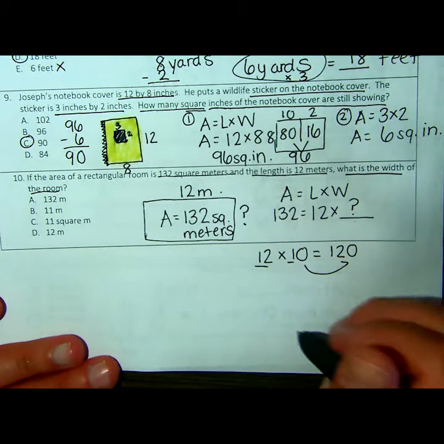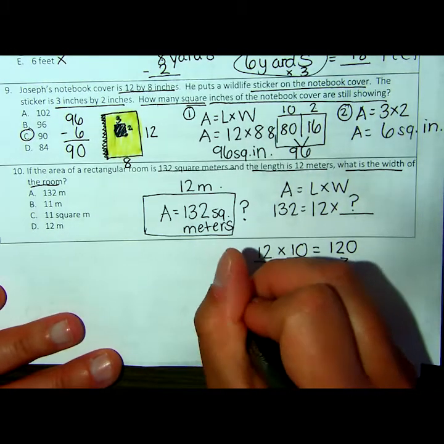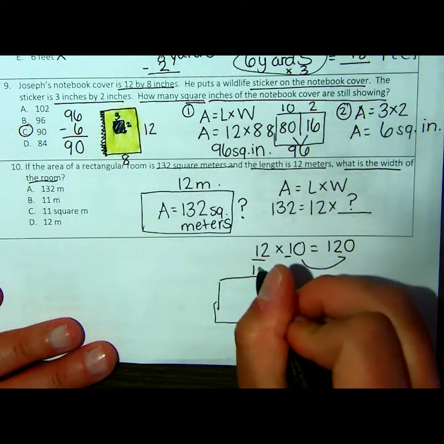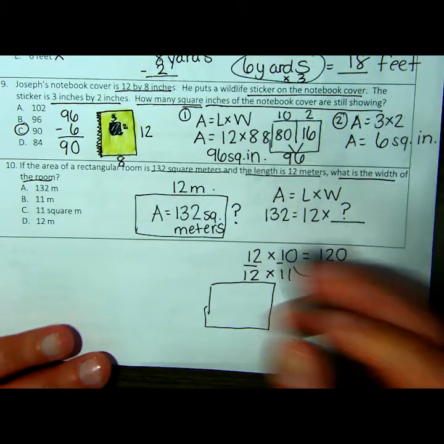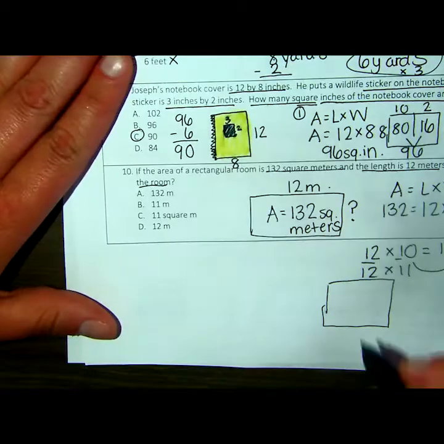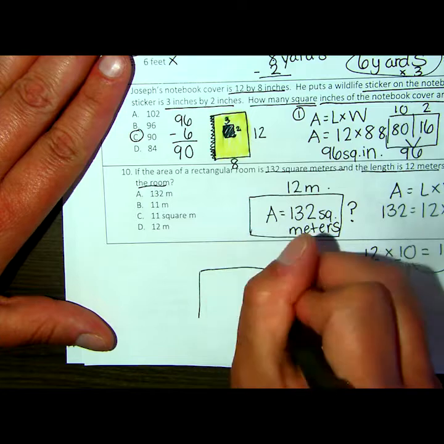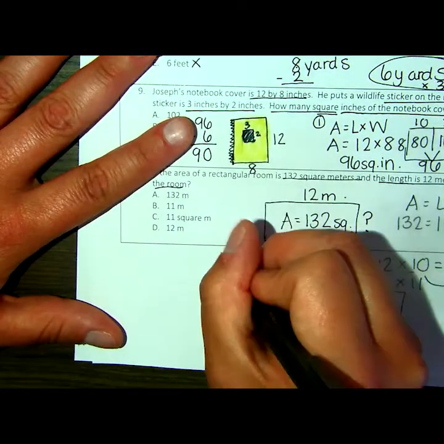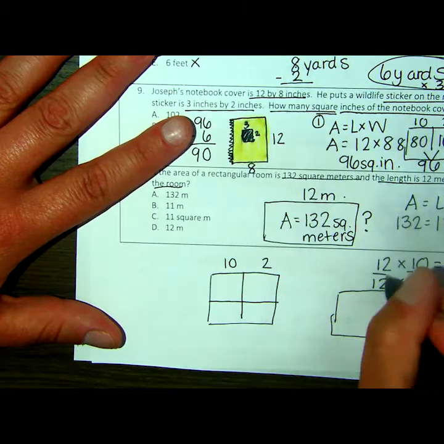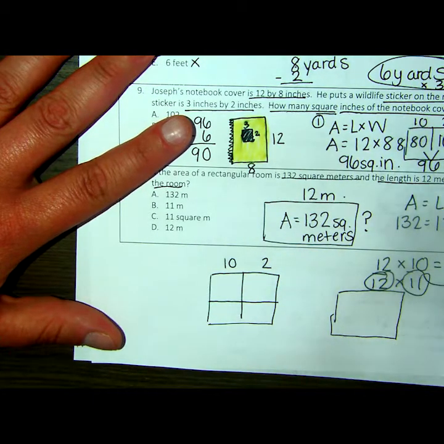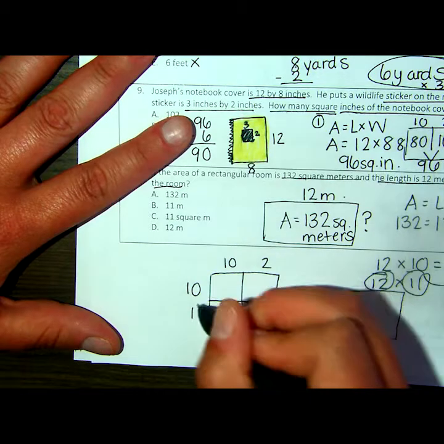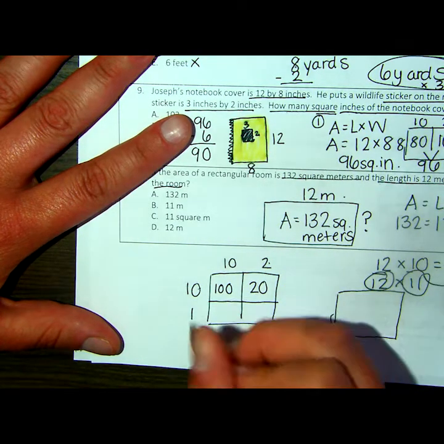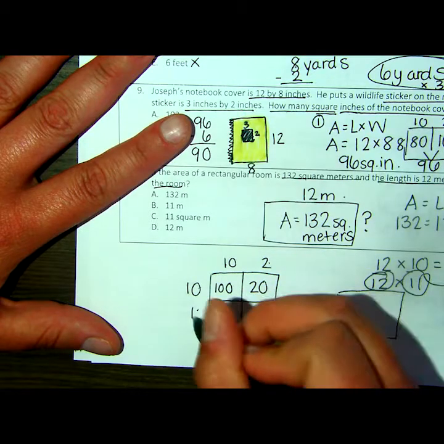So let's think for a moment. That's kind of like, okay, well, if I know 12 times 10 is that, then what's 12 times 11? So I don't know why I just wrote that. It was in the way of my area model. Get with the program, Mrs. Body. So I could break this apart into 10 and 2. That's 12. And now break apart the 11. 10 and 1. 10 times 10 is 100. 10 times 2 is 20. 1 times 10, 10. 1 times 2, 2. Add up those partial products.